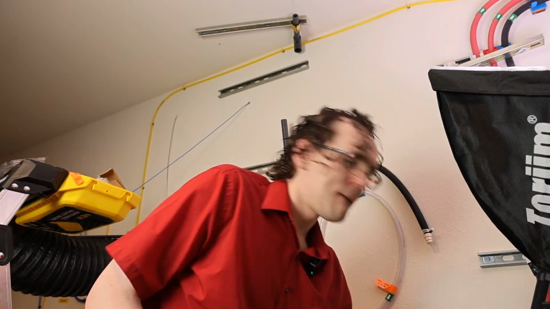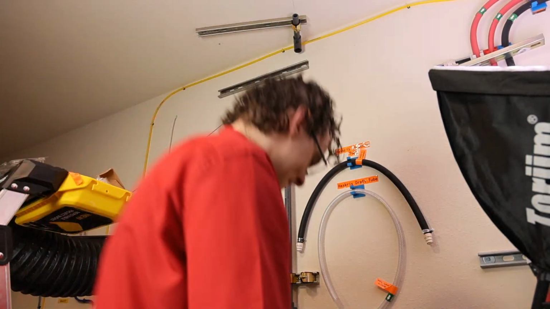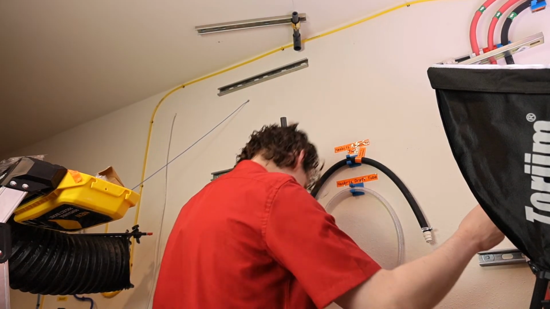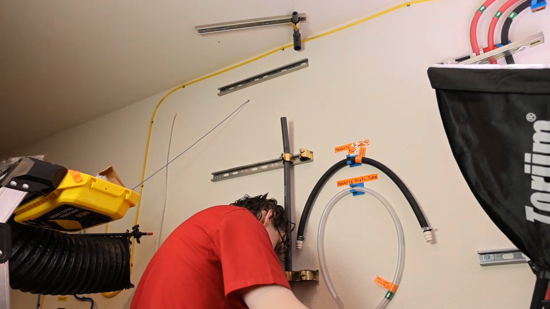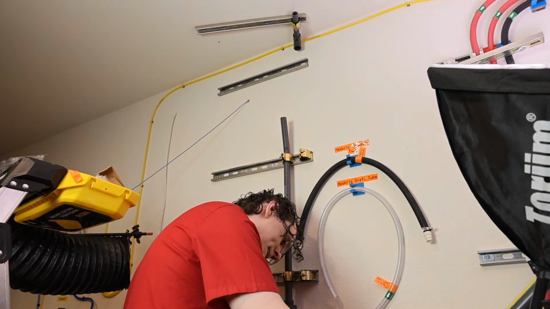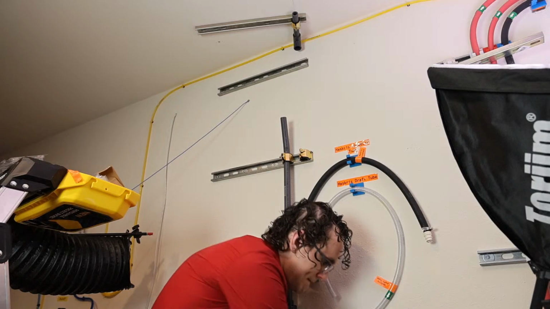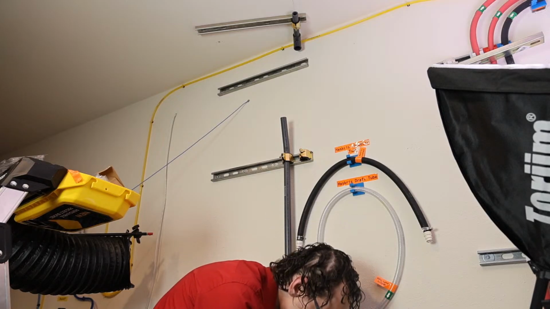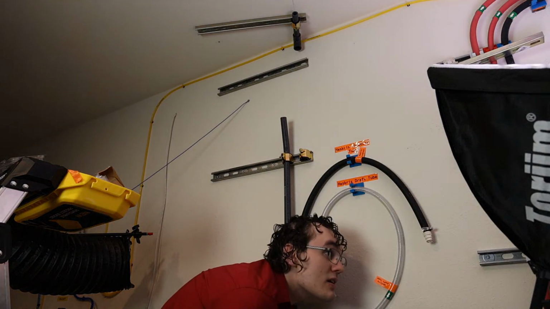Okay, let's measure out 43 inches on it and get this cut. Okay, that's 43 inches.